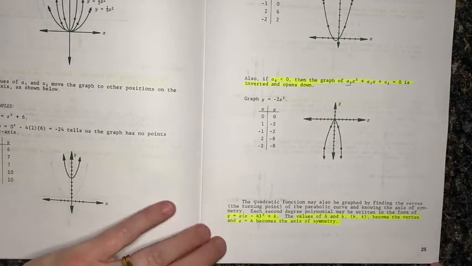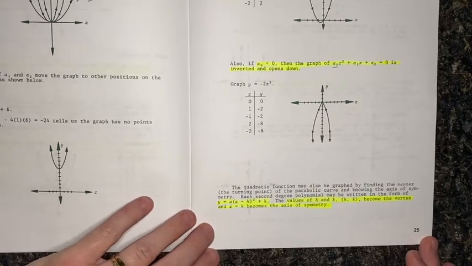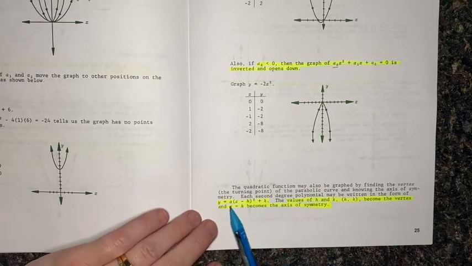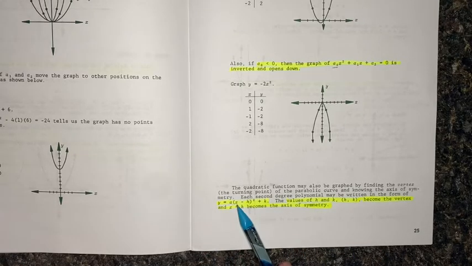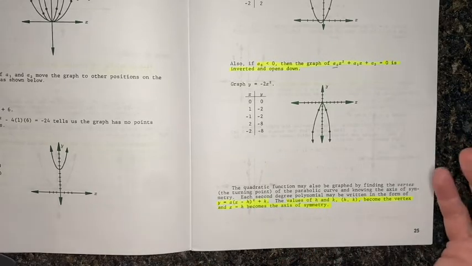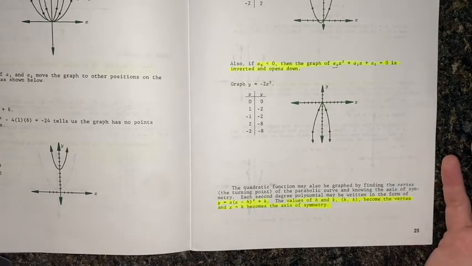All right? And one last note here before we turn the page is that when we have the polynomial written in this form here, y equals a times the quantity x minus h squared plus k, our (h, k) is the vertex of our parabola, and x equals h becomes the axis of symmetry. Maybe this sounds familiar. Maybe it doesn't.